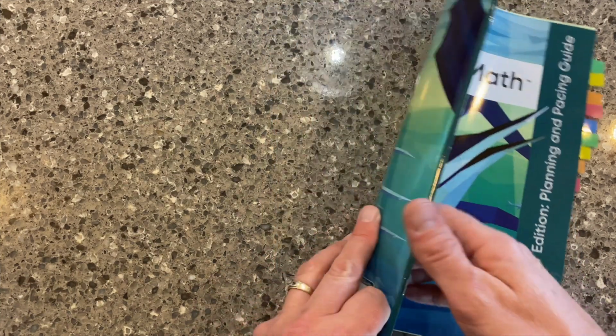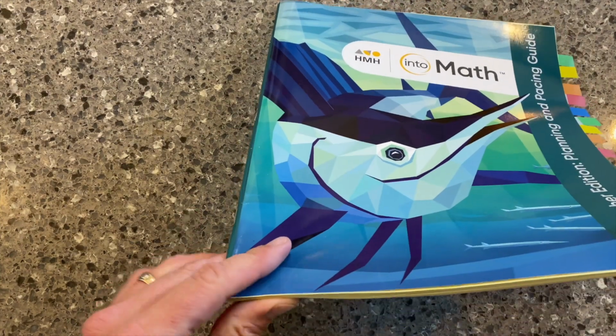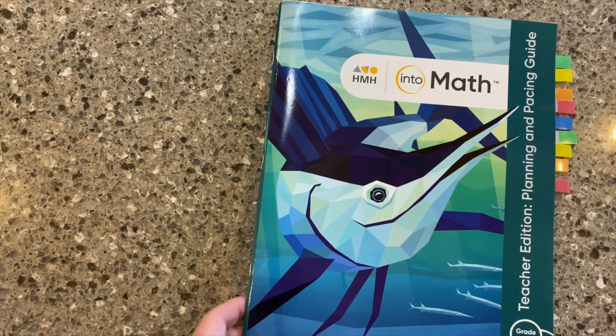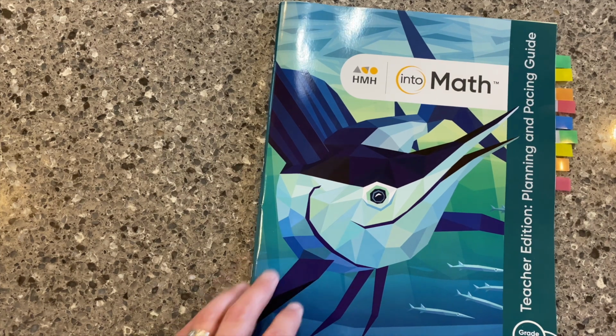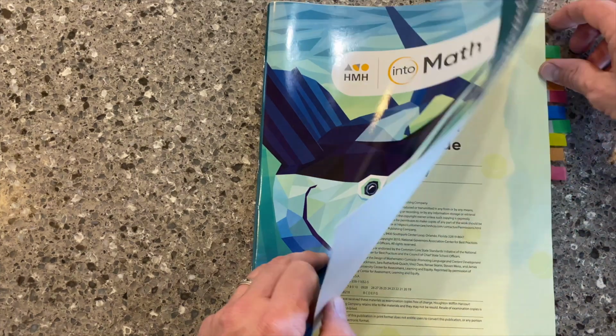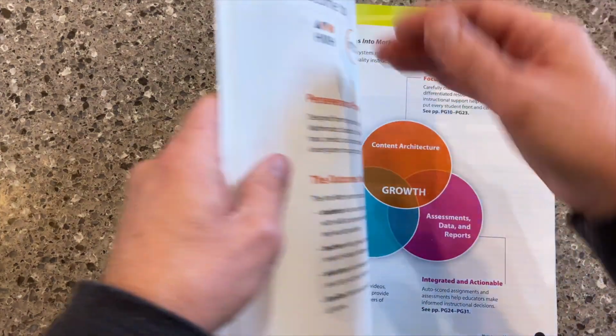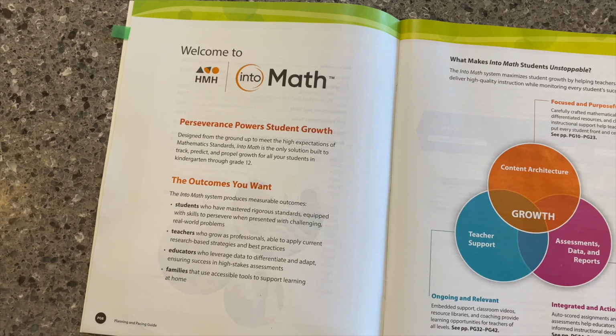So the Planning and Pacing Guide, you'll see, is a relatively thin resource. It matches up with the Teacher's Edition, so there's some additional resources and tools right here inside of the Planning and Pacing Guide. And I just kind of want to walk through some of those because I think it does a really nice job also of sort of explaining the pedagogy and the organization of the program. So let's dive in. I want to start by jumping over here to the page that kind of talks a little bit about the content architecture.